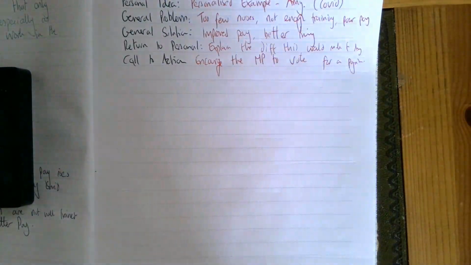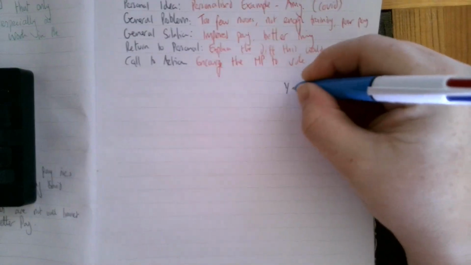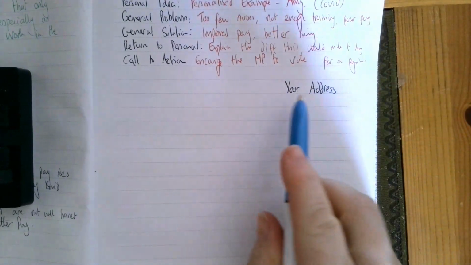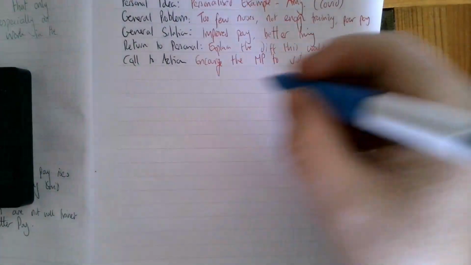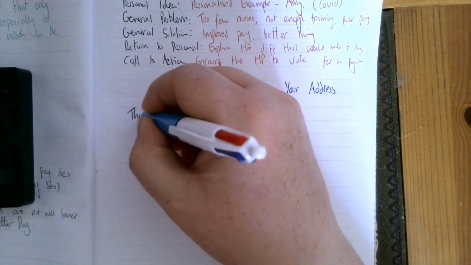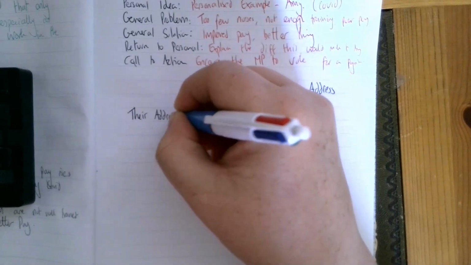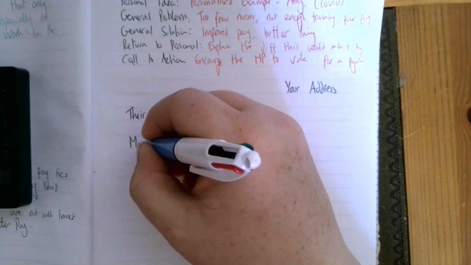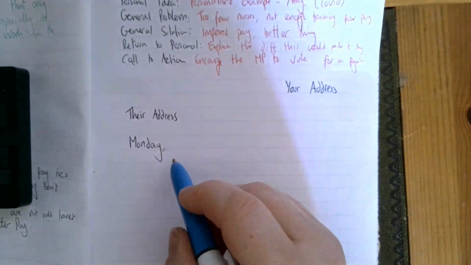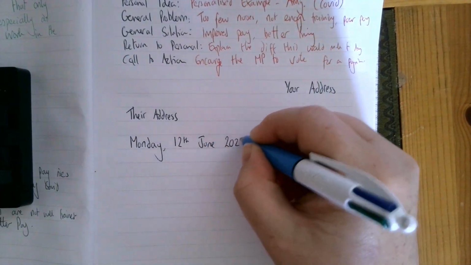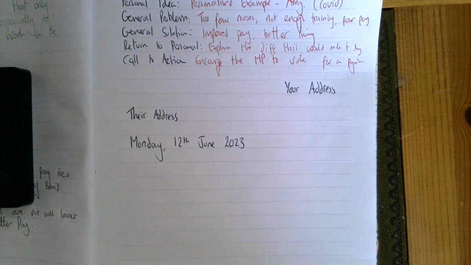Now this one's asking us to do a letter. So we need to make sure that we show the examiner that we know that your address goes in the top corner. You don't need to write it out in full, you can just write your address. And then one line below on the other side, it is their address. Again, you don't need to write it out in full, you can simply do it like this. Underneath that, you would write the date. Now you want to write the date out in full, placing a comma after the Monday. And that means that you've already correctly used a comma at this point.